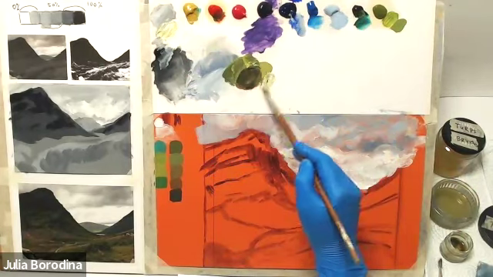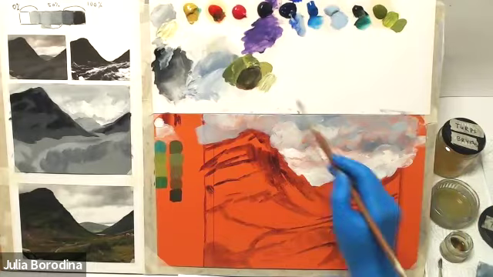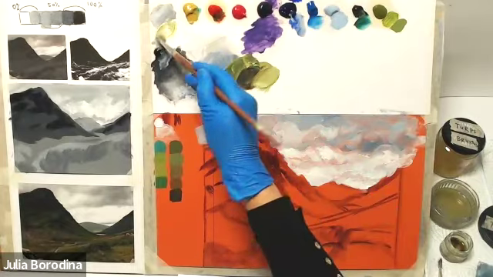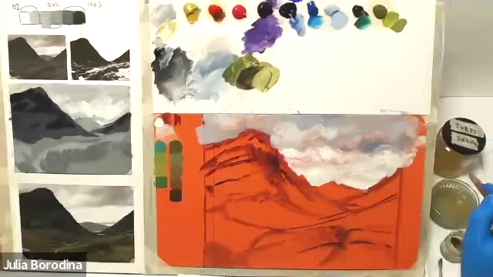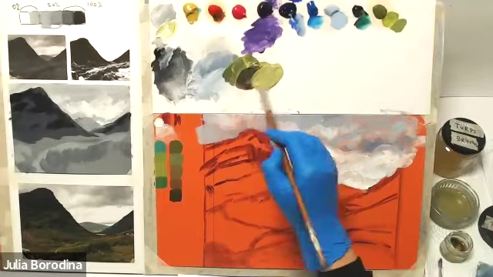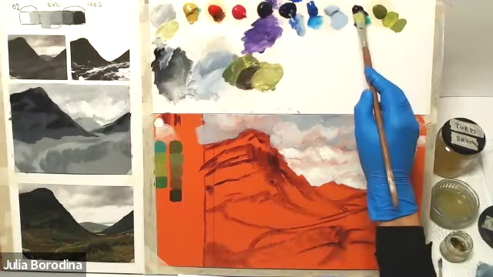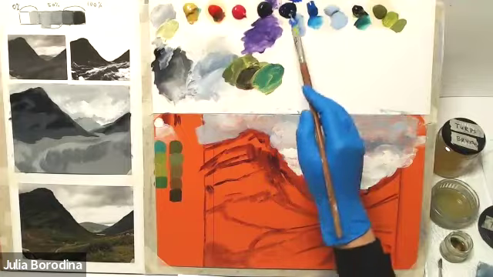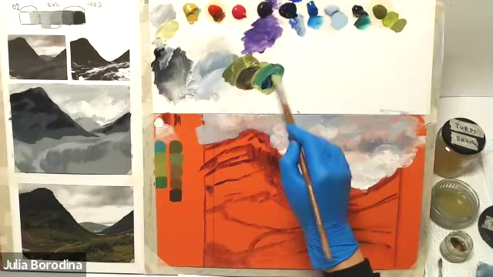So I'm going to start with some white. I can have a small amount of ochre there. So the color will stay a little bit more opaque. So emerald green. And what about if I use a little bit of ultramarine?